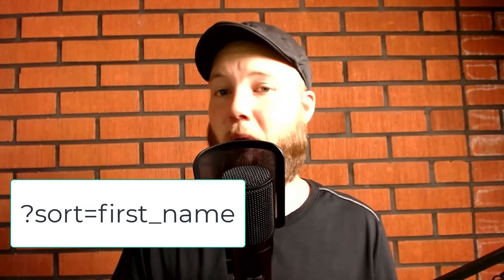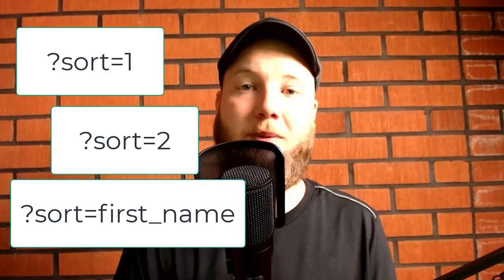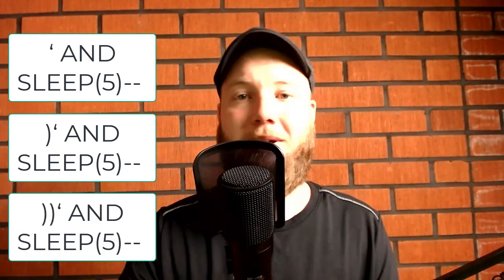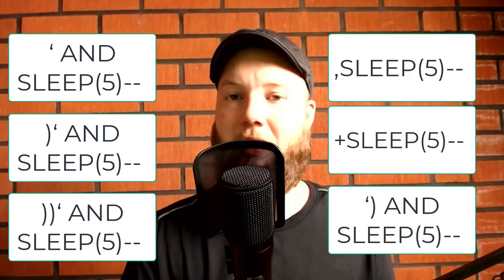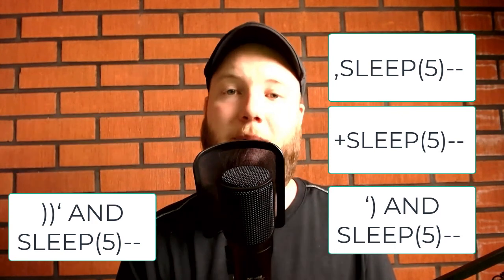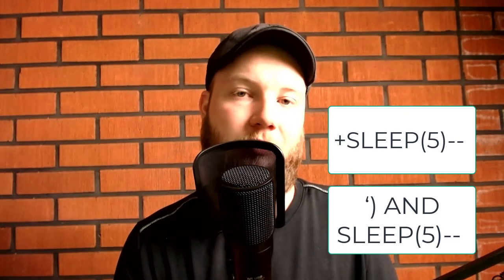If you have some sorting fields, then you would try to replace those with numbers to use this order by 1, order by 2. That would also indicate a vulnerability, and you would put these sleep statements here. So you would just try to kind of complete the SQL and try to add something like sleep 5 here. And if the application takes 5 seconds to respond, then you would know that there is a vulnerability.